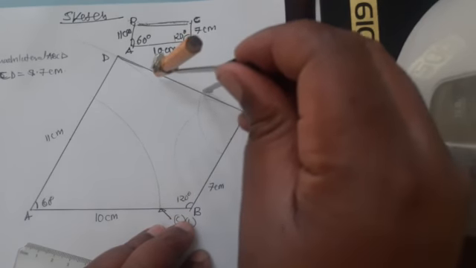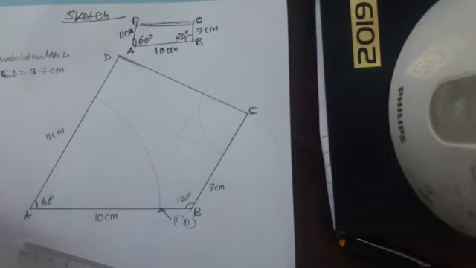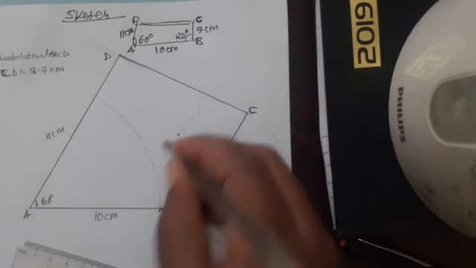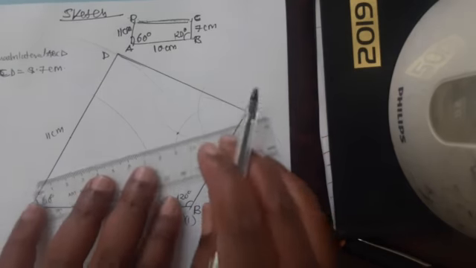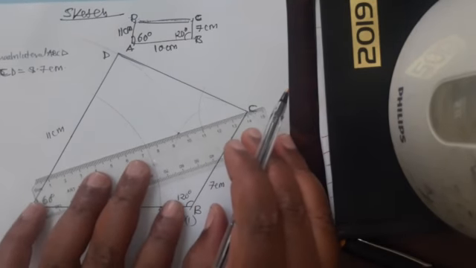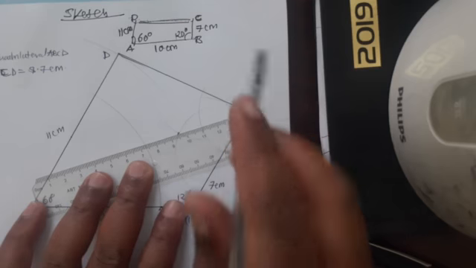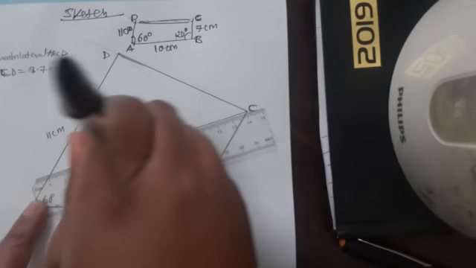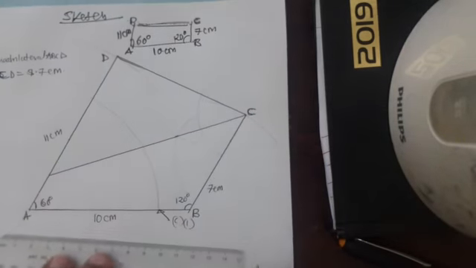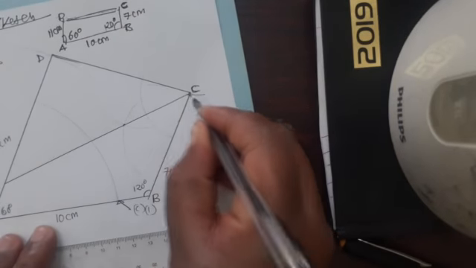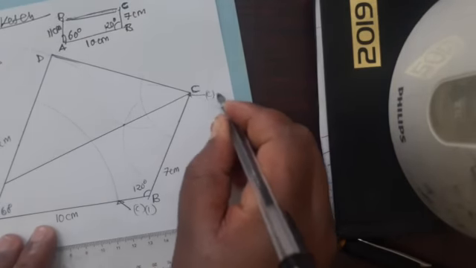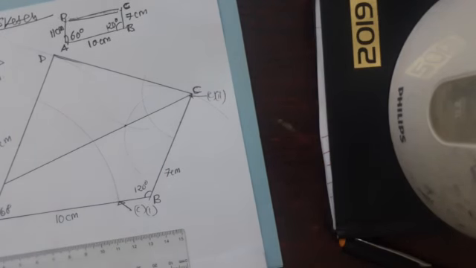Come here, the original point, create an arc. Where they are meeting here, draw a line from this point to point C, then you extend it to the other end of the quadrant. Alright, so you have this one. Okay, so this is your answer, and you can name this as C2. Okay, you are done with that one.